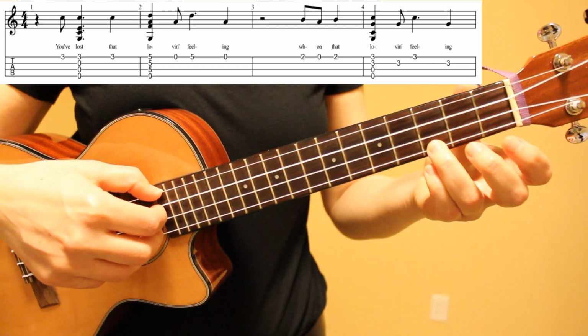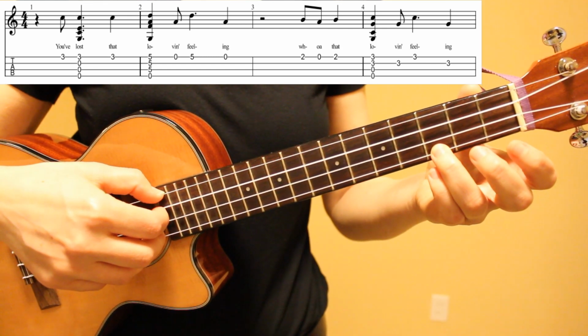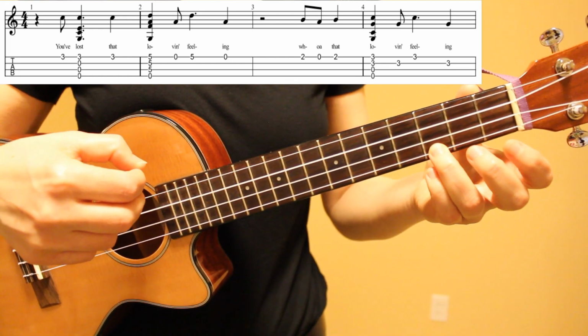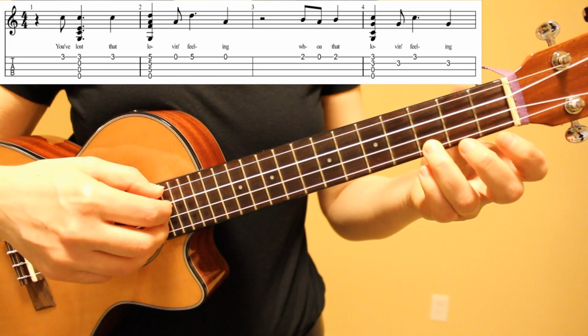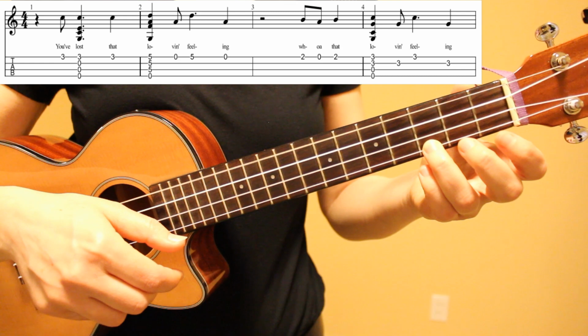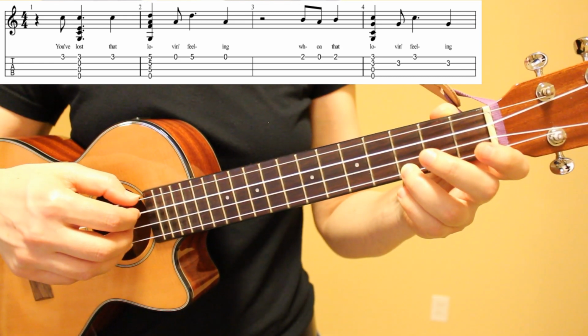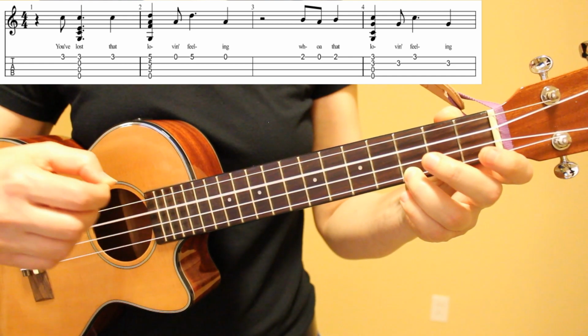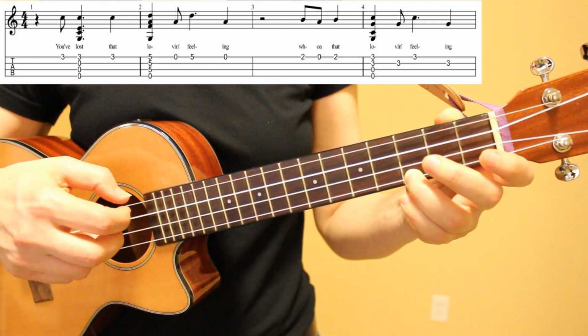The first way to play this chord is to fingerpick all 4 strings at the same time. The second way is to play all 4 strings at once in a down strum. For the first measure, the 2 options would sound like this. Either, or.